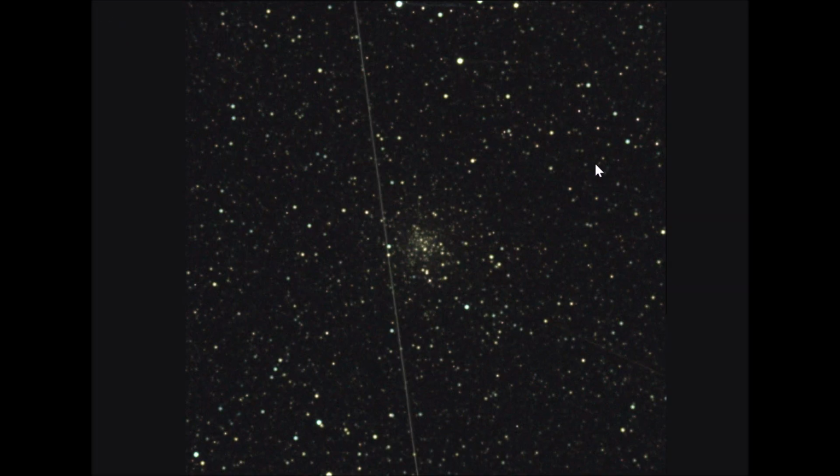Actually, no, I thought I had selected a 12. Oh, I see what it was. This is a bright globular cluster, NGC 6838 in Sagittarius. It's Messier 71, magnitude 8.3, 6.1 arc minutes in size. I hope that satellite got a nice view of the globular cluster.